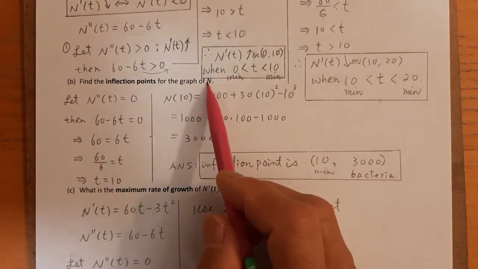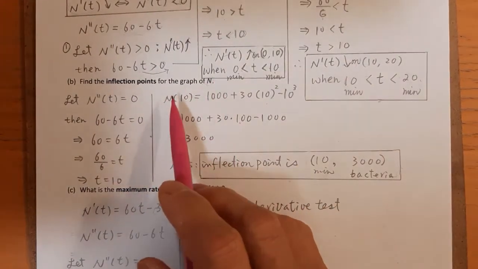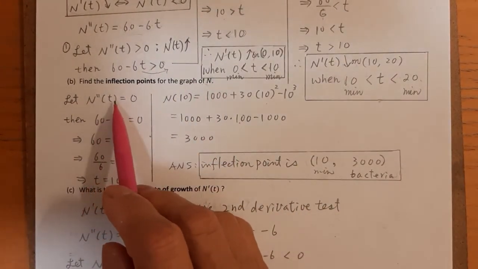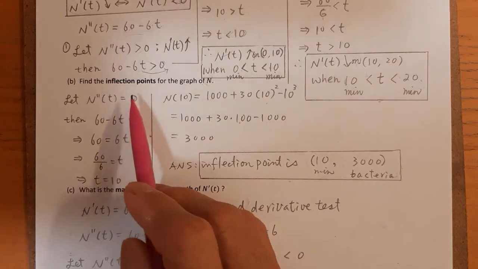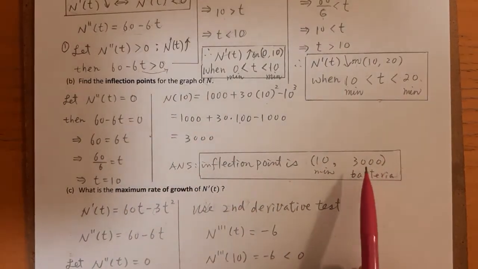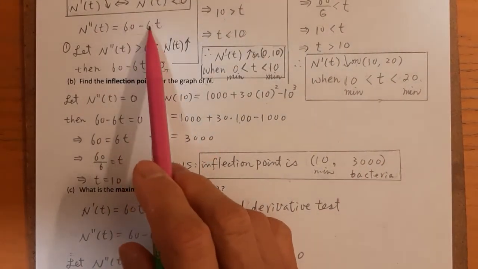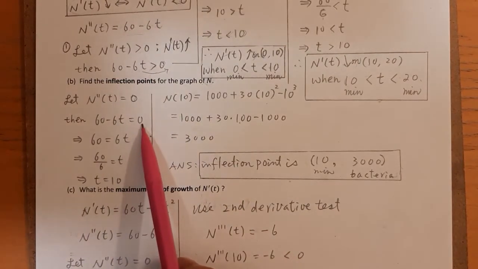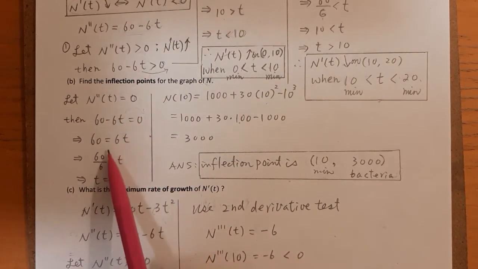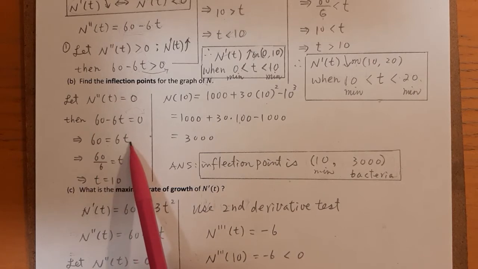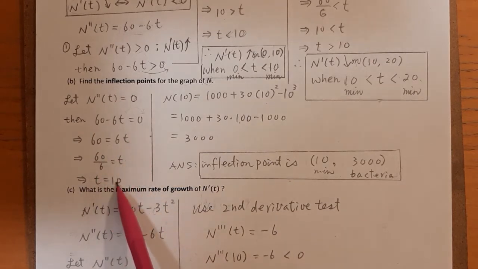So we take the second derivative of n and figure out where n double prime of t equals 0. Let n double prime of t equal 0. n double prime is 60 minus 6t equals 0. Move over and change the sign: 60 equals 6t, divide by 6, t equals 10. And check.